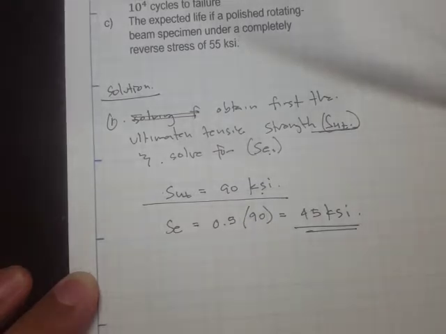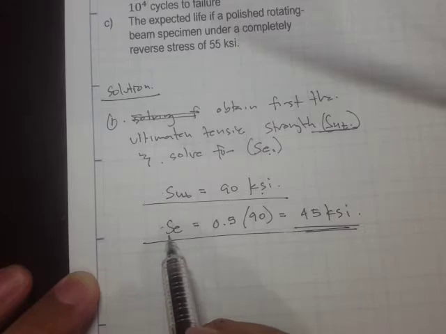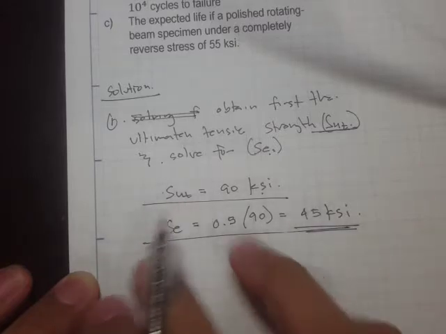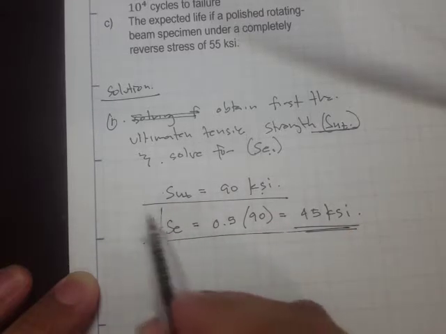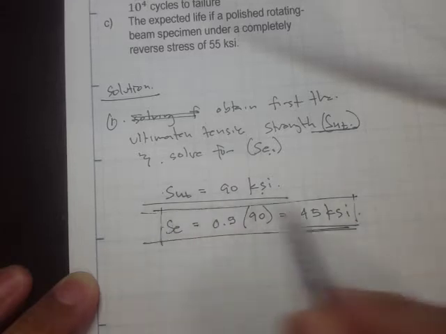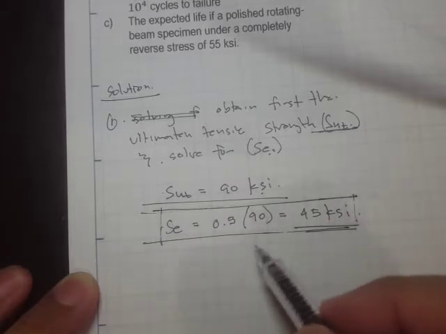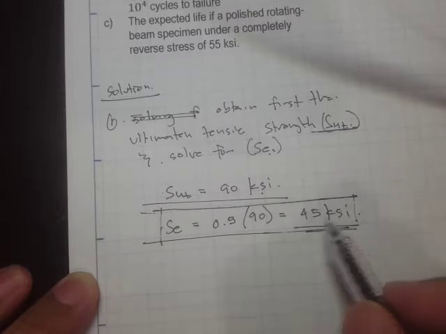I have already discussed this. This is the estimate for steels for values of ultimate tensile strength below 1,400 megapascals.